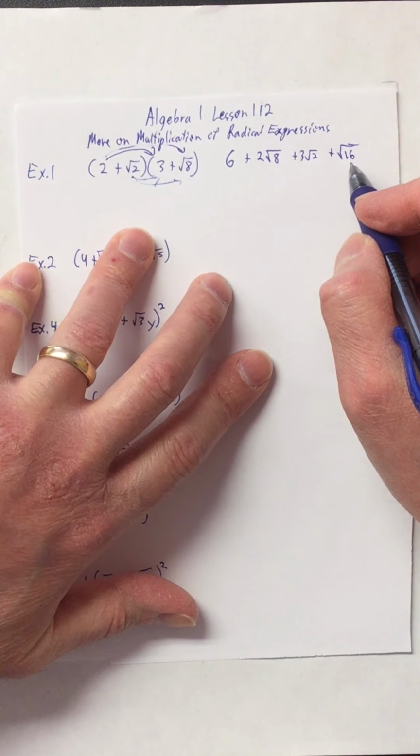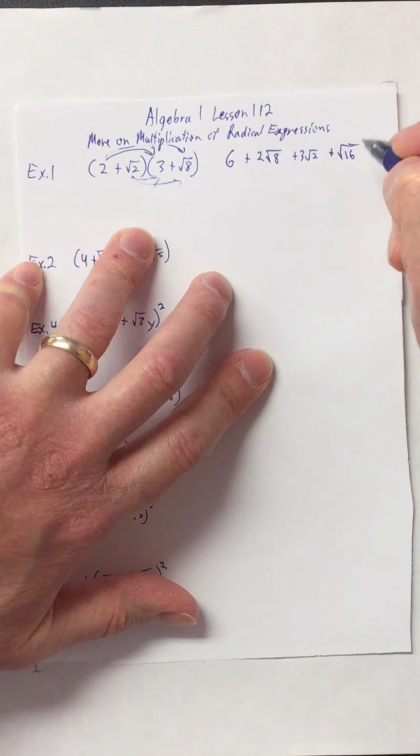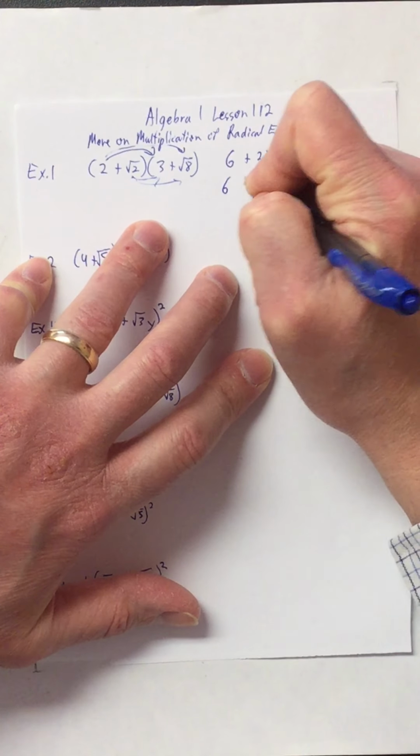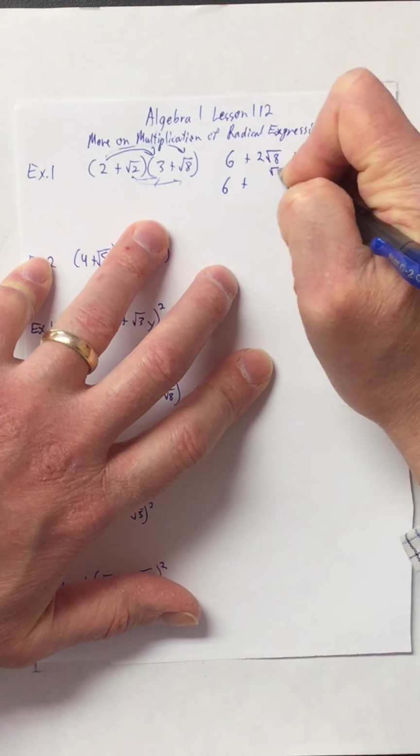Now we look to see if there's anything we can combine. Well, there is some simplification we can do here. 6 doesn't simplify, but this right here can be the same as 2 times 2 times 2. So we can pull 2 of those 2's out, and 2 times 2 is 4, so that simplifies to 4 square root of 2, plus 3 square root of 2, and then the square root of 16 is 4.